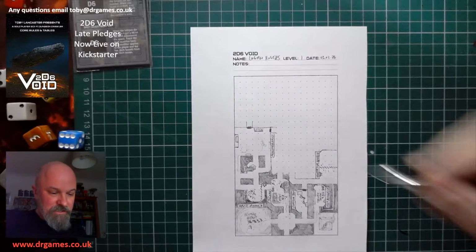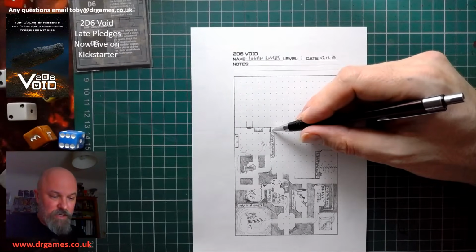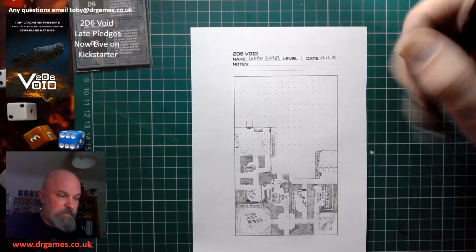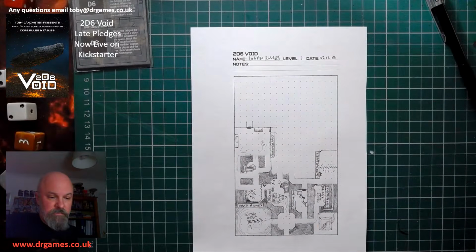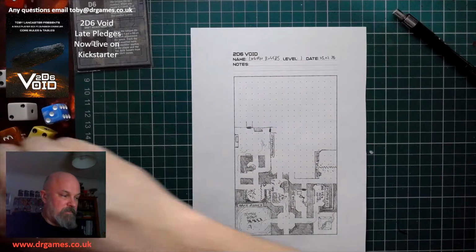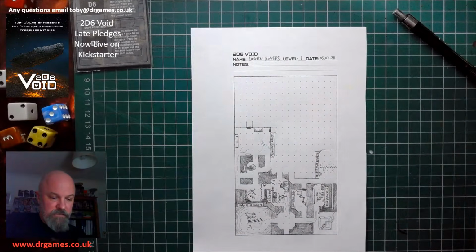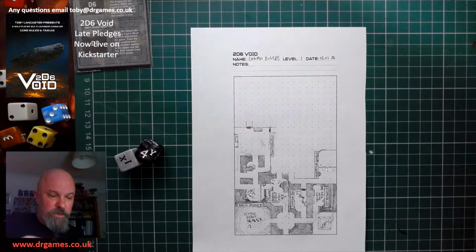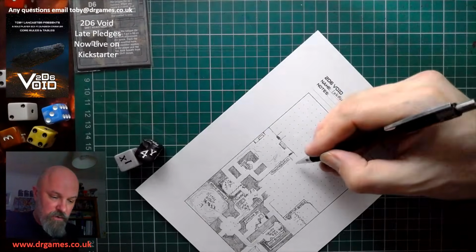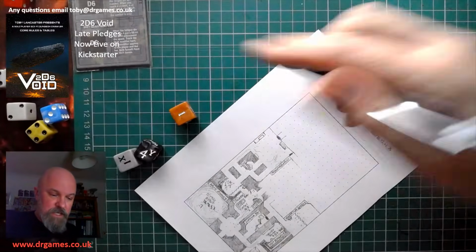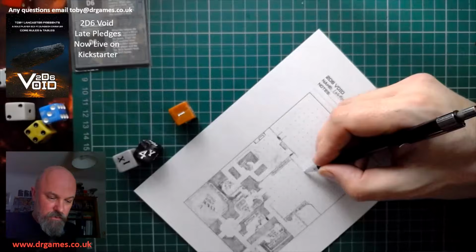Okay, fantastic. So let's check this door here. If it's a 5 or 6, then it is locked. So let's do this one here, and it's unlocked. We will go through there into this space, and it is 1 by 4. It's a longish corridor. How many exits? 1 exit. 2, 3, 4.